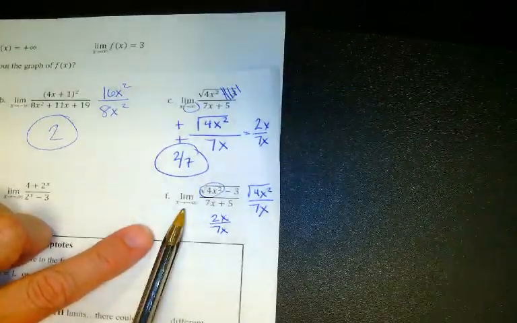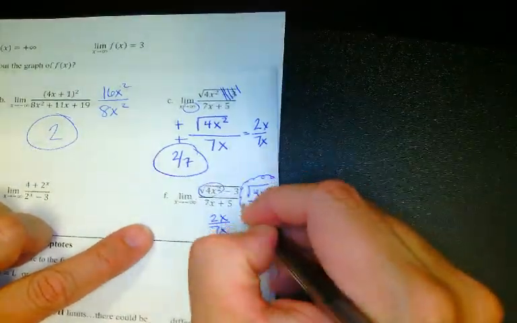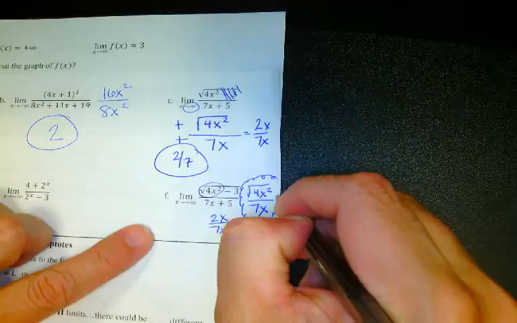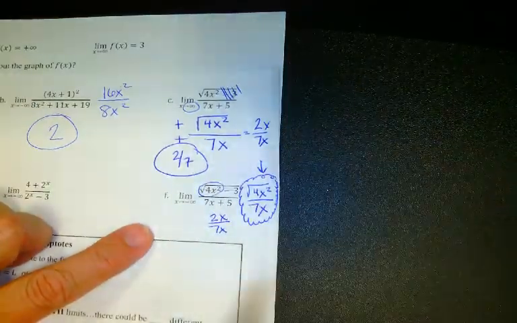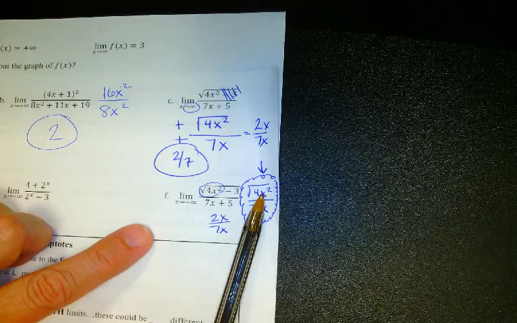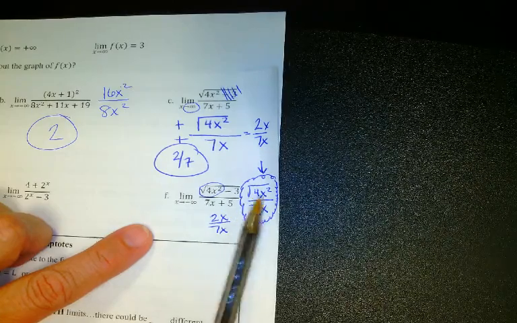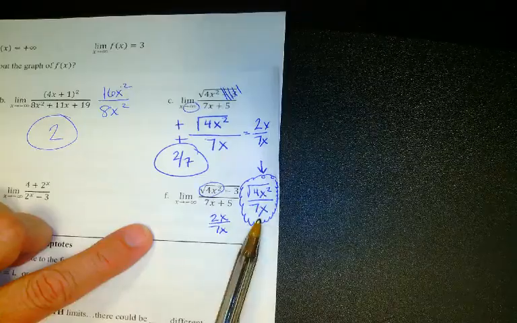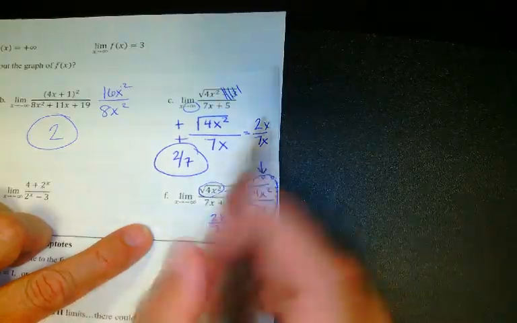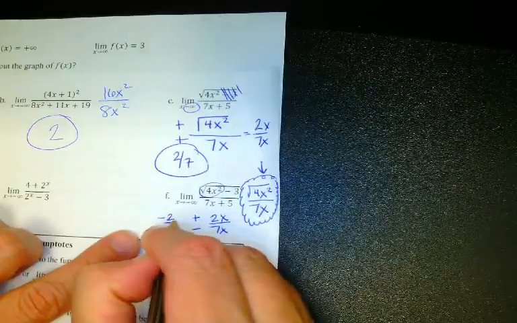But now this limit was as x approaches negative infinity. So I want you to highlight or bubble this one in. This is where we have to check it. If I plug negative infinity in here, what type of number do I get on top? On top, positive because we're squaring it. And on the bottom, a negative. So I'm getting a positive over a negative. So in this case, the answer is going to be negative 2/7.